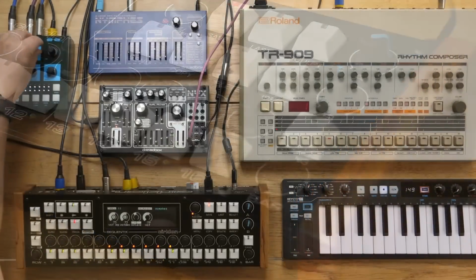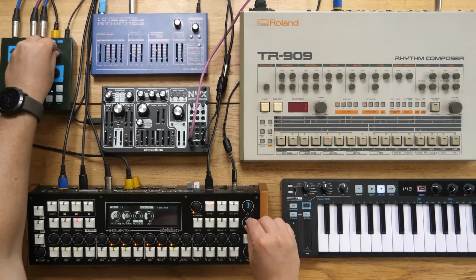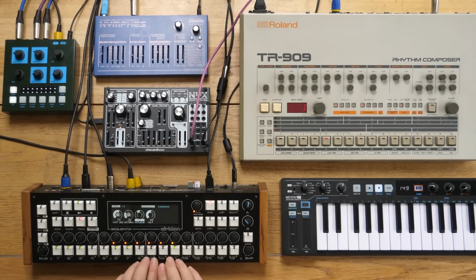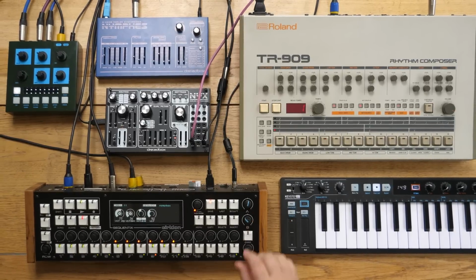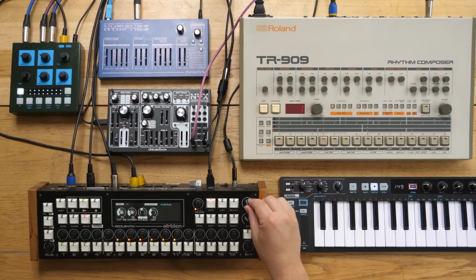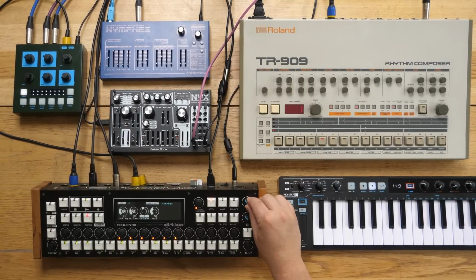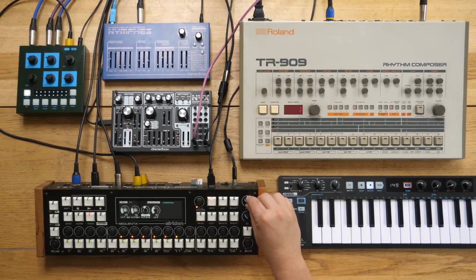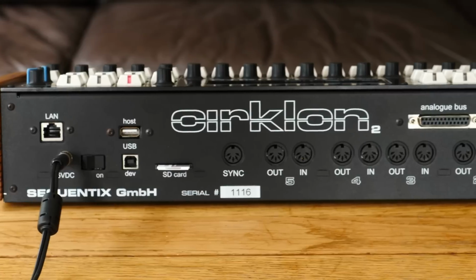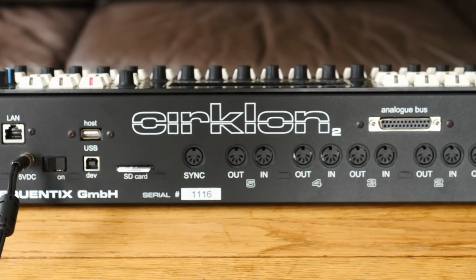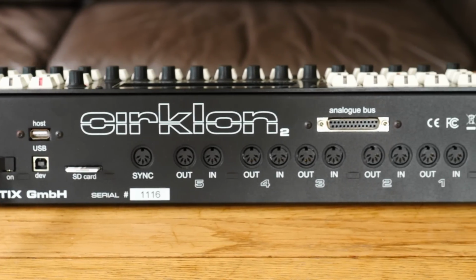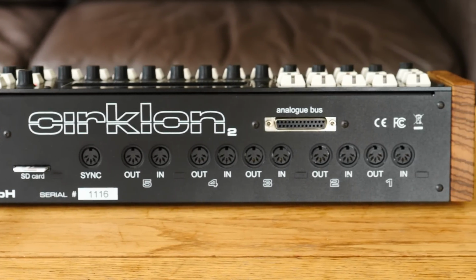I've got the TR-909 hooked up to MIDI output 1, the Dreadbox Nymphes and Nymphes to 2 and 3, with the OTO BIM delay taking MIDI clock from MIDI output 4. And I'm using a Keystep to input notes, and it's using the Cirklon as the USB host. So whatever you've got, this can control it. It does have a CV in and out board as well, but I'm not using it in this demo.